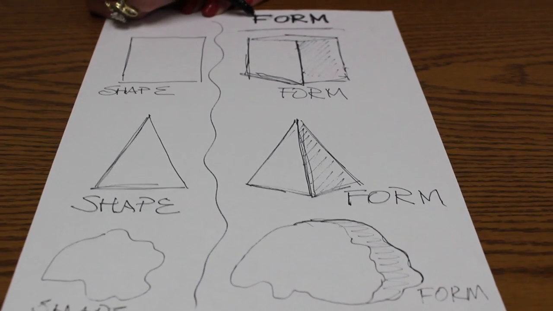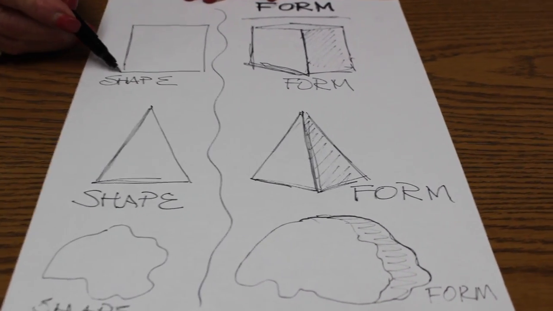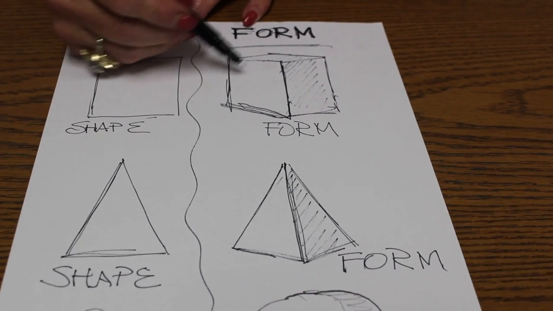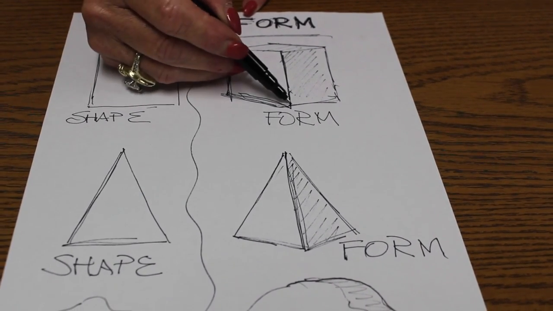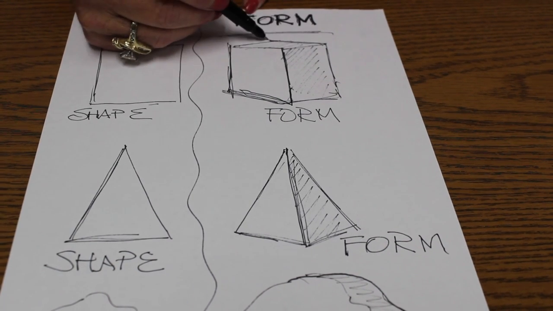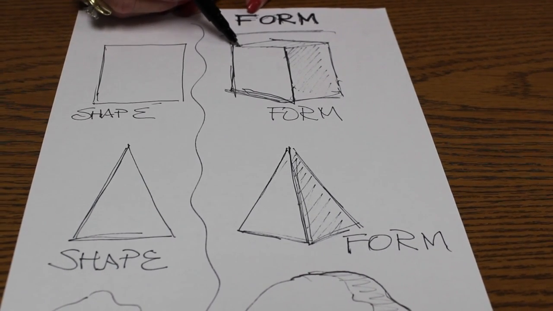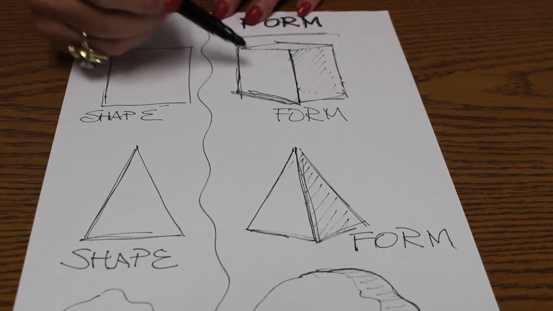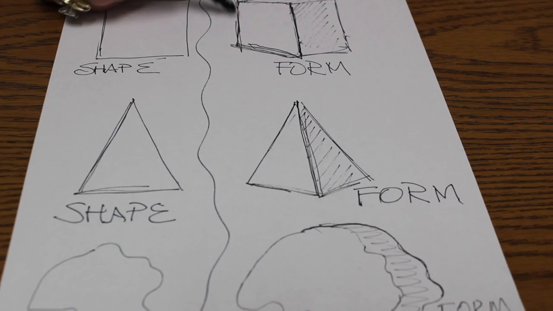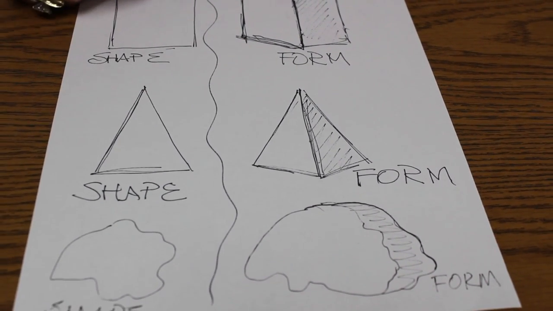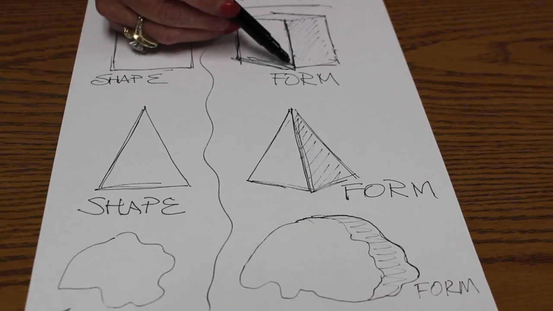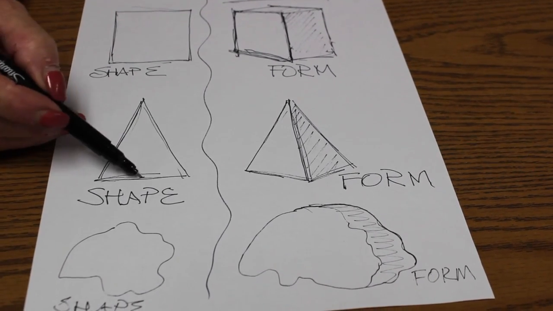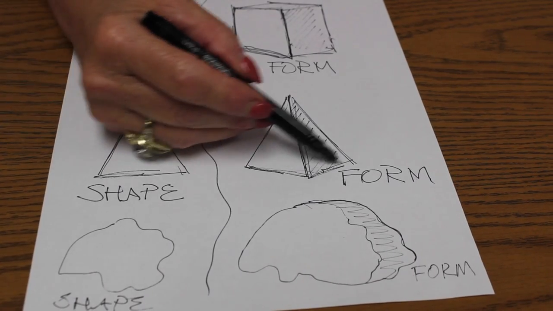Form is an element of design that's similar to shape, except shape only has two dimensions, height and width. A form has three dimensions. It has height, width, and depth. So we have a three-dimensional shape. It can either be a real three-dimensional shape like a cube sitting on the table, or it can be implied as this one is, where it's drawn on the page. So here we have a square, a shape, and here we have a form, which is a cube. A triangle is a shape. A pyramid is a form.